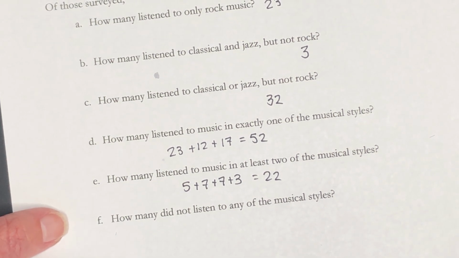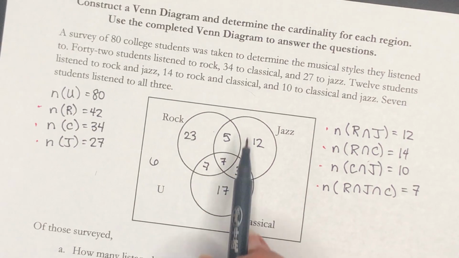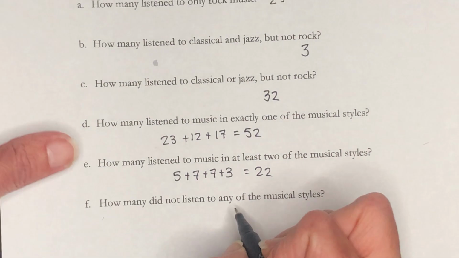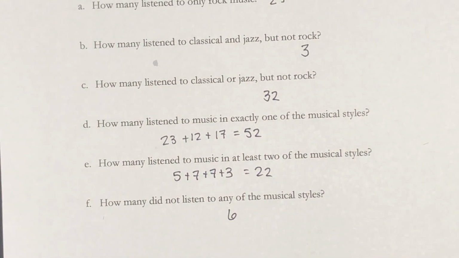And then how many did not listen to any of the musical styles? Well, they're the ones not in the circle, but in the universe, so that answer would be 6. So on the survey problems, start off with the most specific one, the smallest region, and then work out from there.